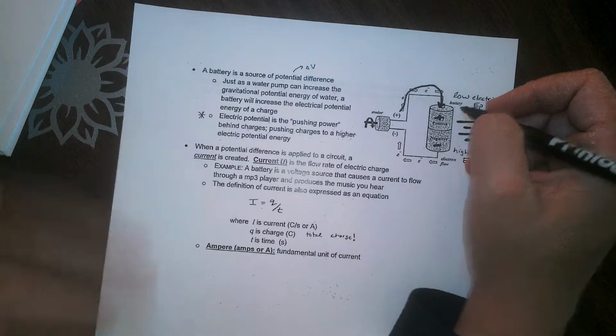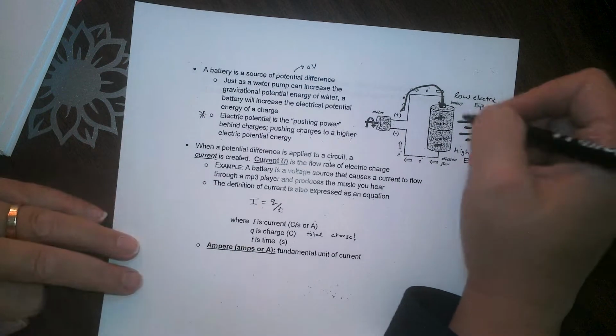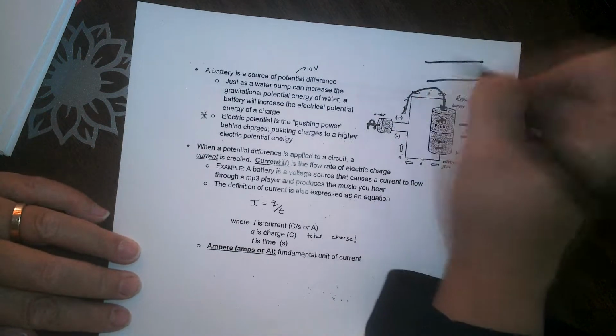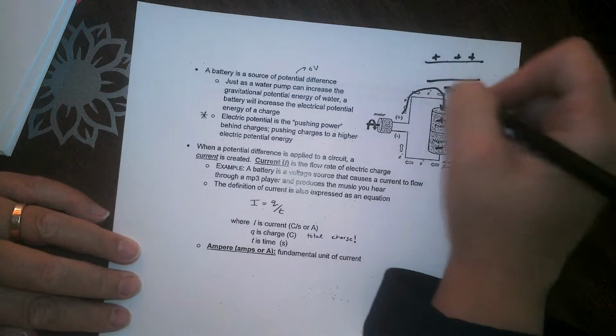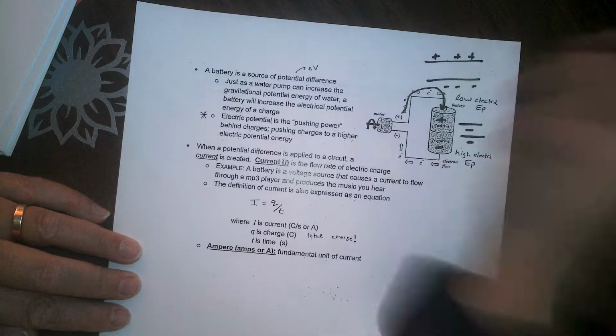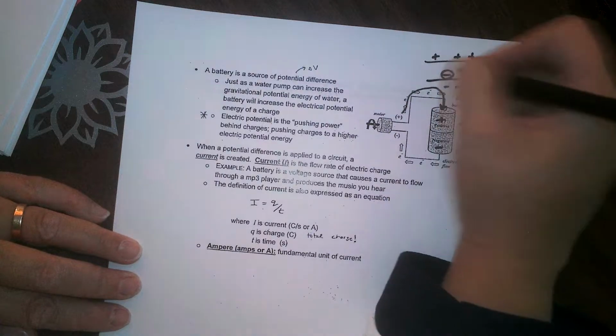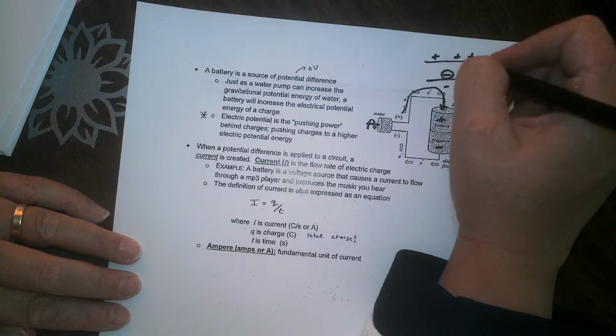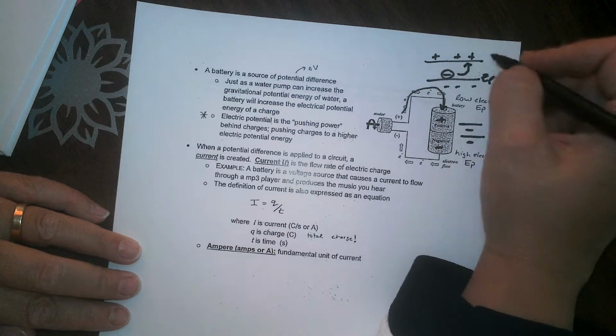So up here, where the attraction is the greatest, you're going to have low potential energy. Remember on the plates, this was positive and this was negative, and I had an electron, or a negatively charged particle. The potential energy is the highest here, and as it gets attracted to the positive plate, it's the lowest.